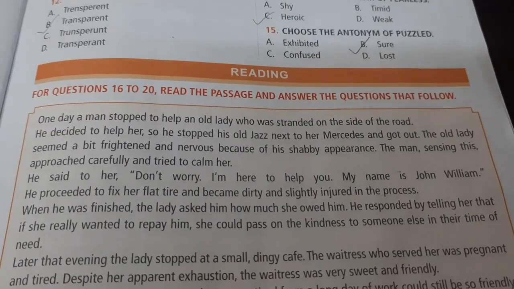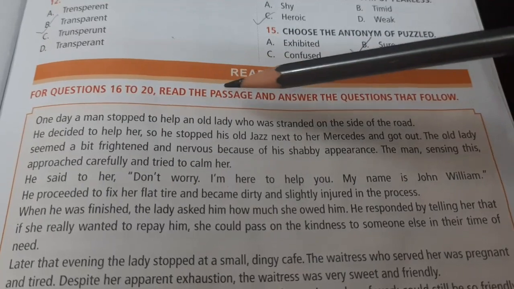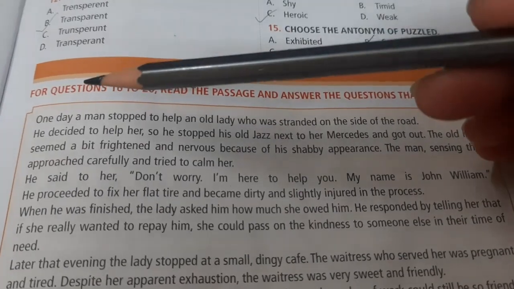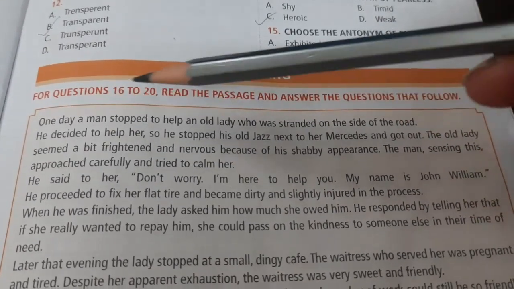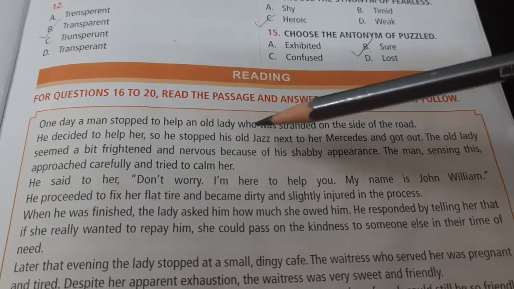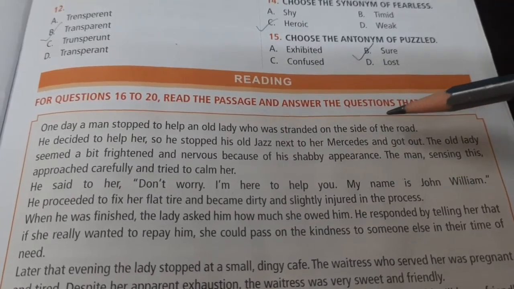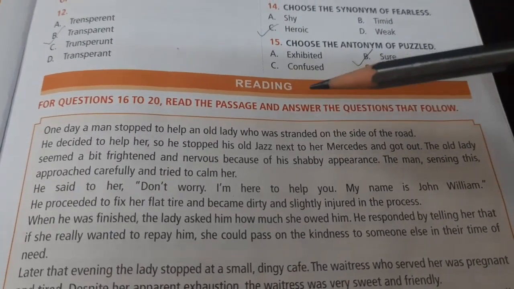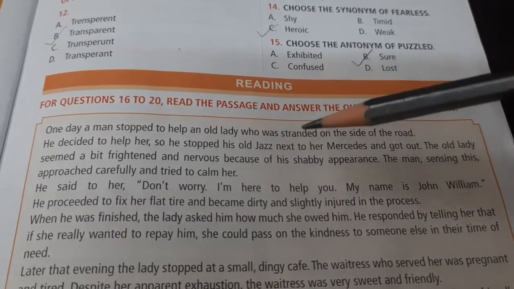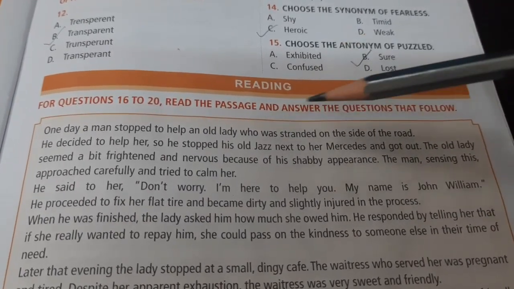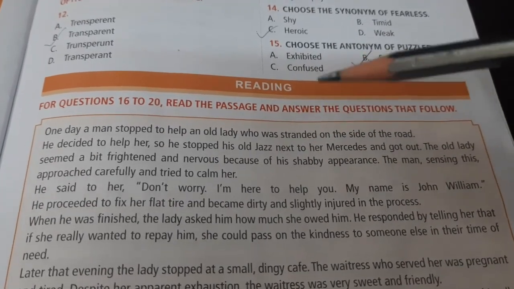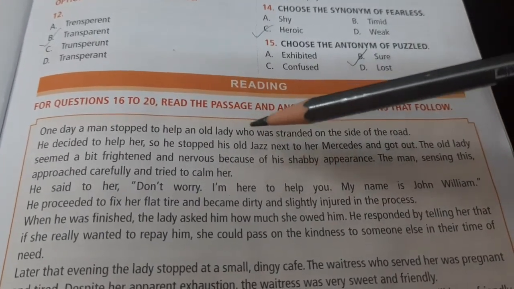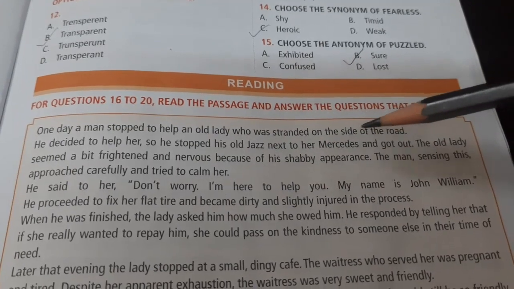Next section is reading. For questions 16 to 20, read the passage which is given over here and answer the questions that follow. Okay, so let me read the passage. One day a man stopped to help an old lady who was stranded on the side of the road. मतलब जो फंसी हुई थी. Okay, not that literally किसी में फंसना, but गाड़ी अगर बिगड़ जाए तो आप जैसे फंस जाते हो, right? So वो कहीं फंसी हुई थी, stranded. She was waiting for help, in short. He decided to help her, so he stopped his old Jazz next to her Mercedes and got out.